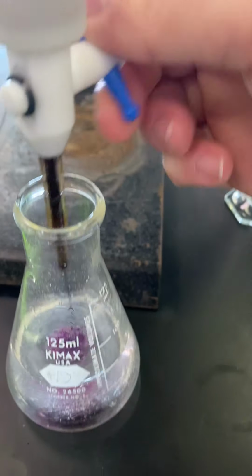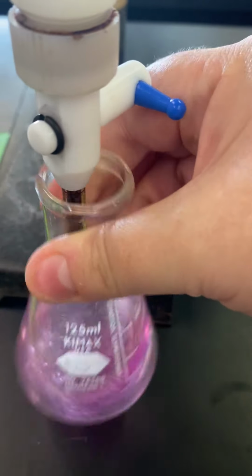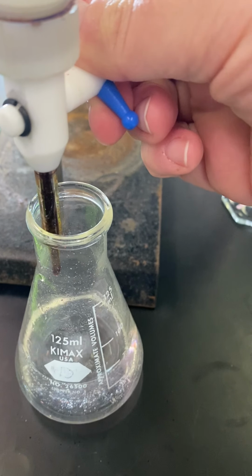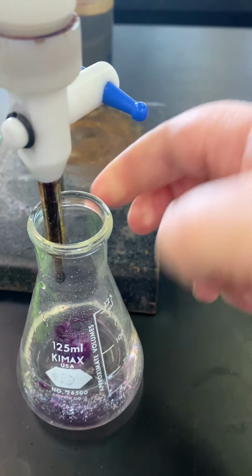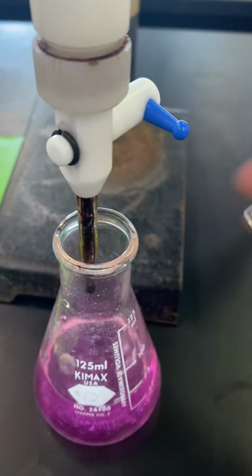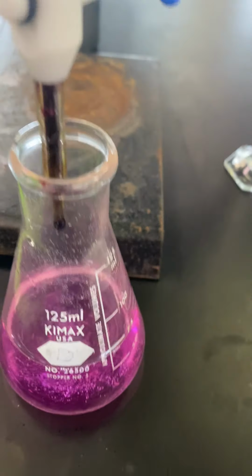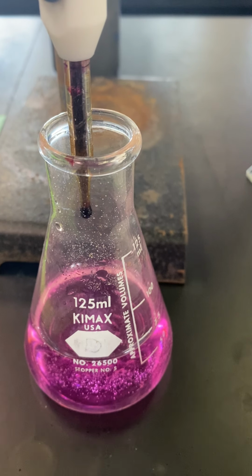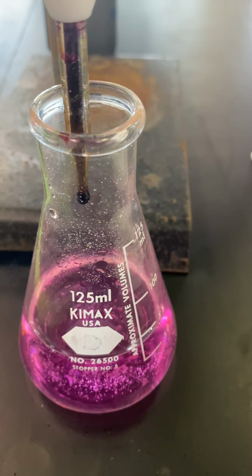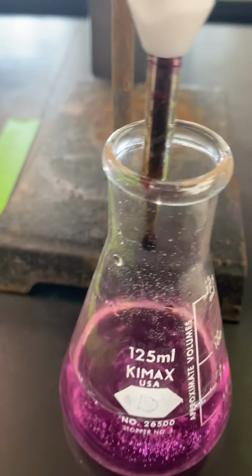If you can tell, that purple color is hanging out longer. See how long that purple color stuck around that time? I'm going to try a single drop. All right, there we go. I took it well past the endpoint, and it just took a couple of drops to take it past. I expected to go past the endpoint because it's my first time, and I'm okay with it.